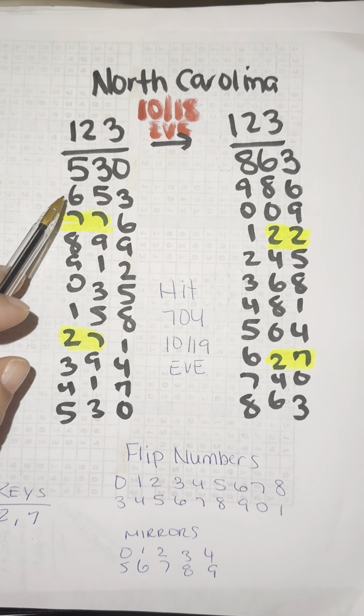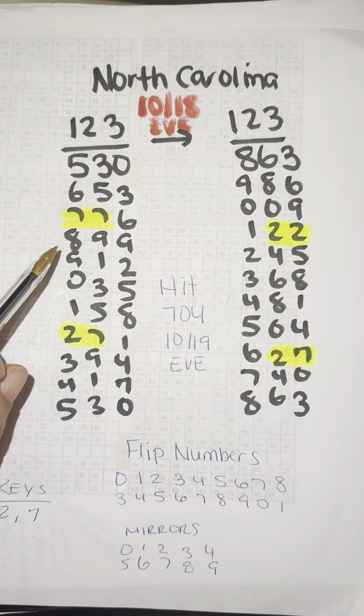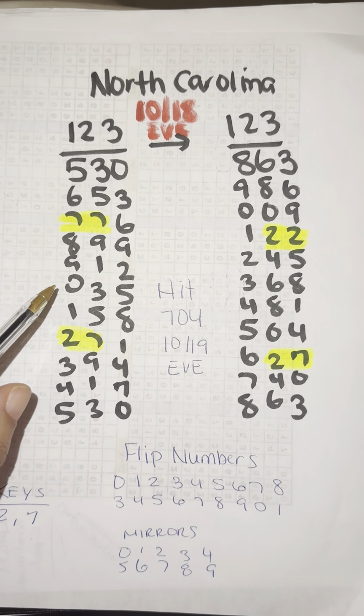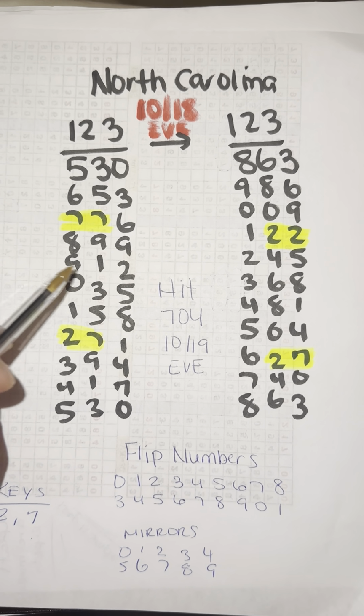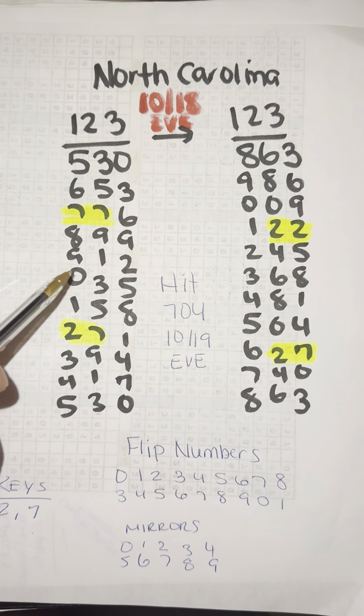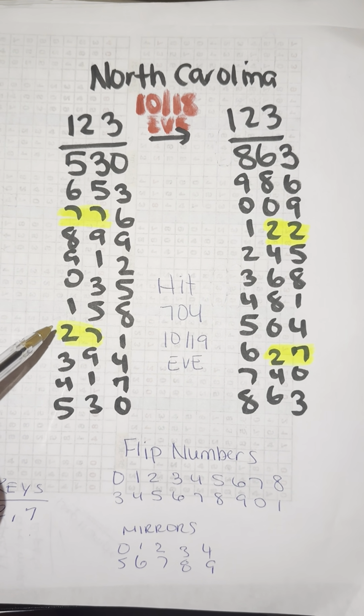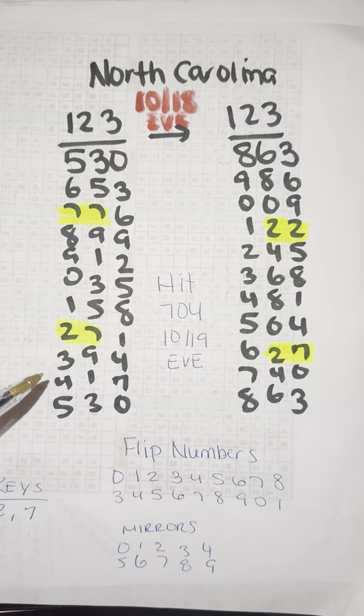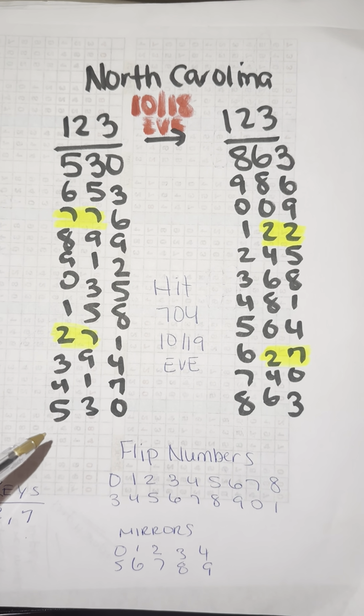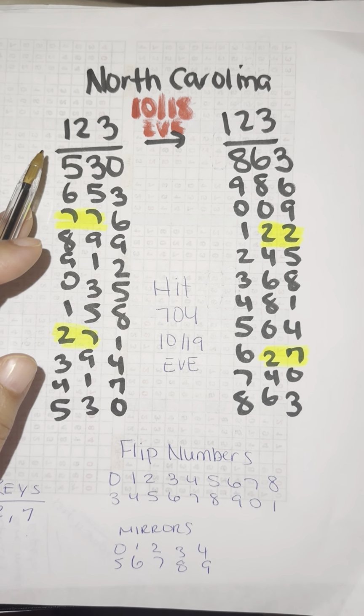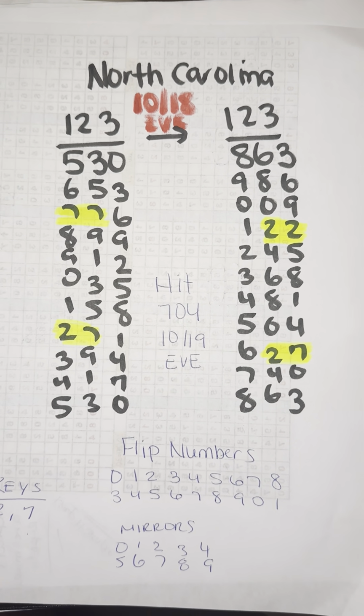1 plus 5 is 6. 6 plus 1 is 7. 7 plus 1 is 8. 8 plus 1 is 9. 9 plus 1 is 10. For your 2-digit numbers, only use your ones, place your 0. 0 plus 1 is 1. 1 plus 1 is 2. 2 plus 1 is 3. 3 plus 1 is 4. And 4 plus 1 is 5. So the number you start with should be the number that you end with.